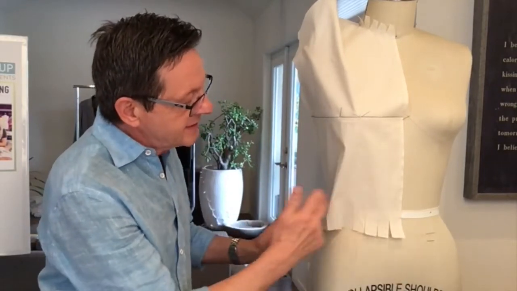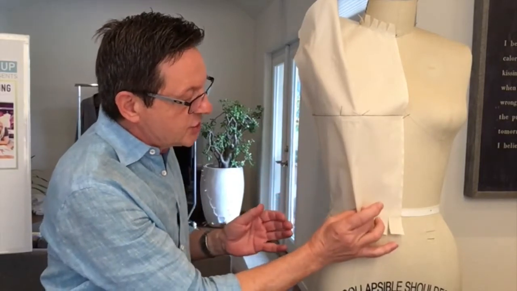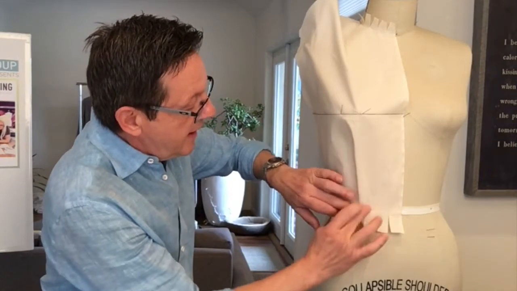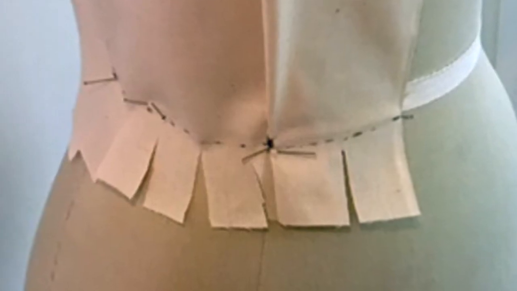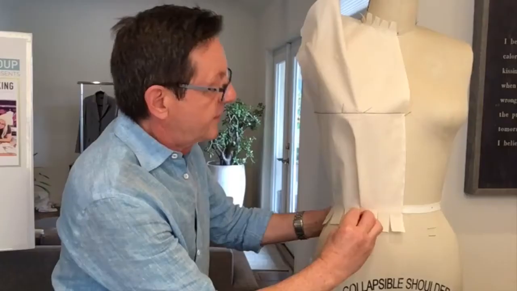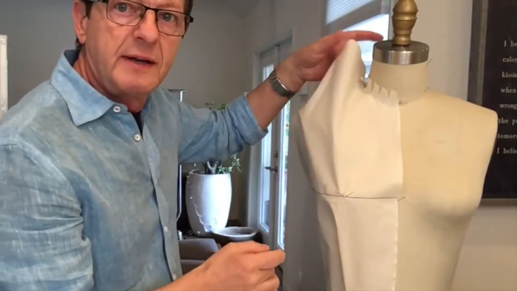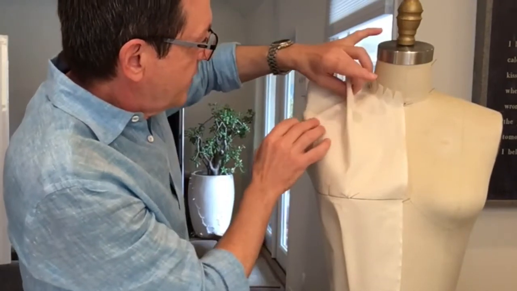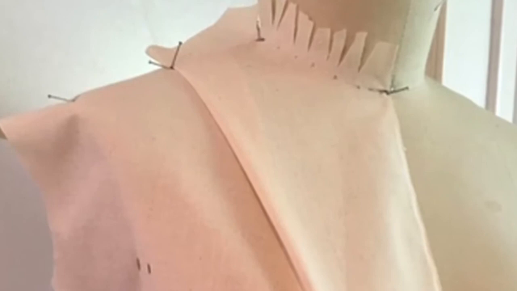a two-dimensional piece of fabric, and you see this extra fabric right here, this extra fullness. Well, I'm going to pinch it and fold it to create a dart. And I'll do the same thing with the top portion. See this extra fullness right here? I'm going to pinch it and fold it down like this so that I can create a dart.